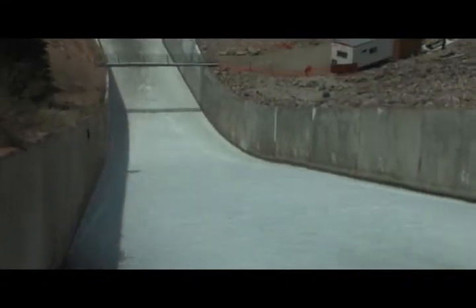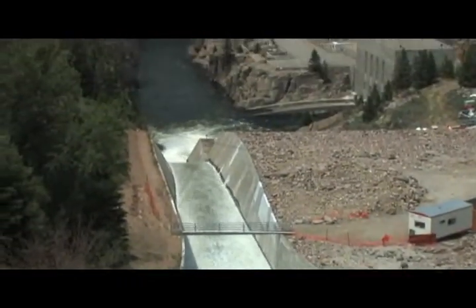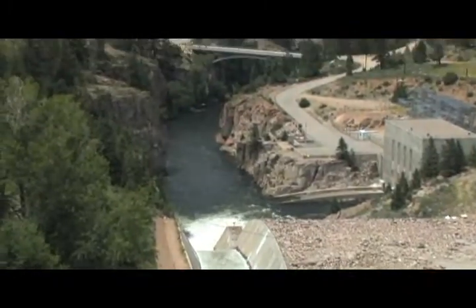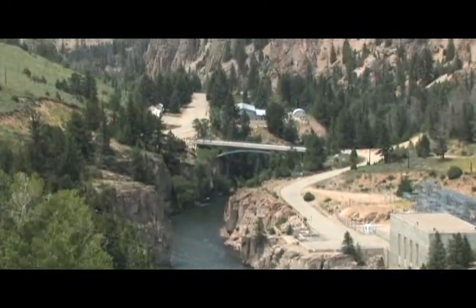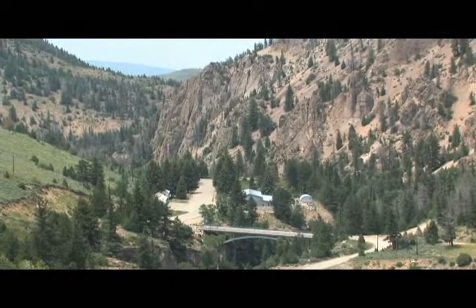As demands on water increase, many options will be explored before costly and controversial Transmountain diversions are built. These include water conservation, new storage systems, and improved irrigation practices throughout the state.